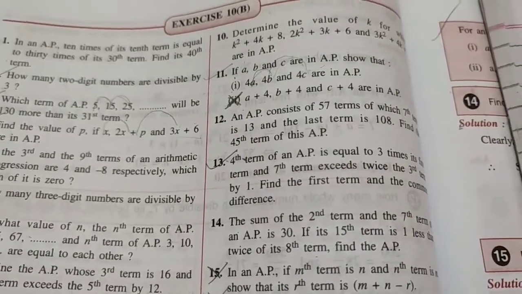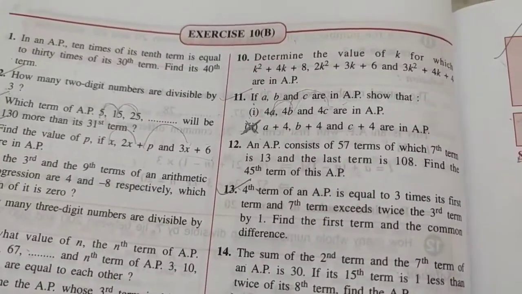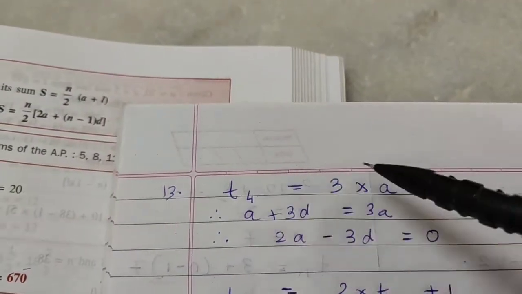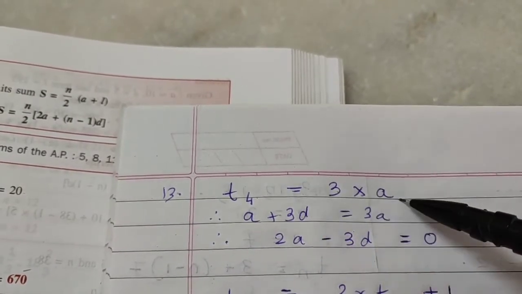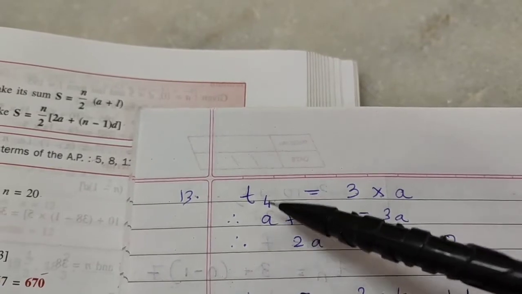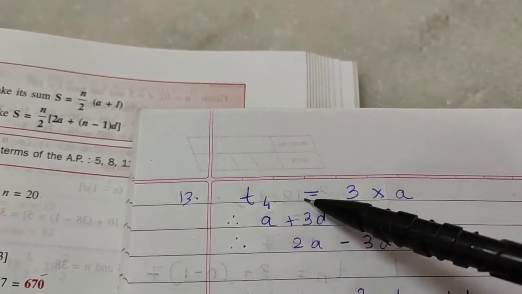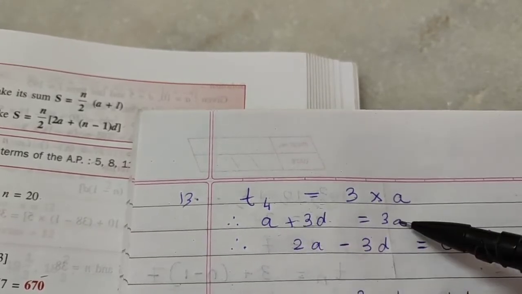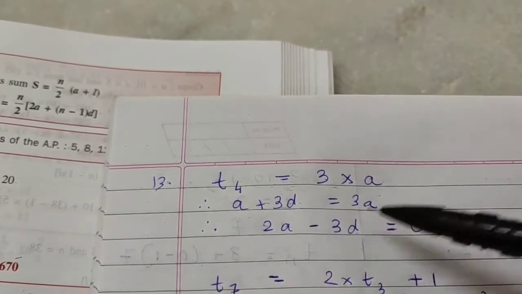Now the 13th sum. The fourth term of an AP is equal to 3 times its first term. We have to convert the English into math. So fourth term is equal to 3 times the first term. So that's the equation. Fourth term is A plus 3D. Do you agree? A plus (N minus 1)D, that is 4 minus 1 is 3. So A plus 3D is equal to 3A. And now I get one linear equation in 2 variables.